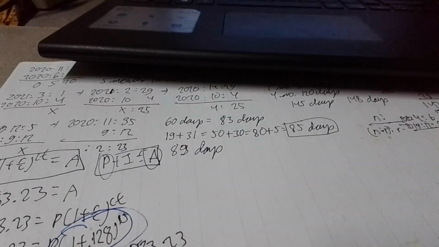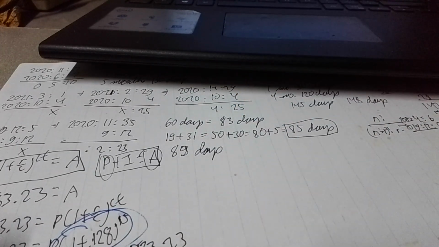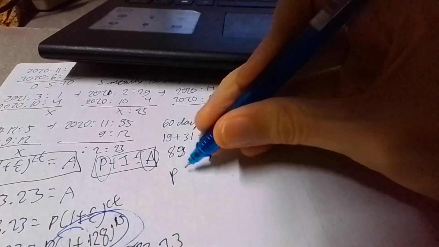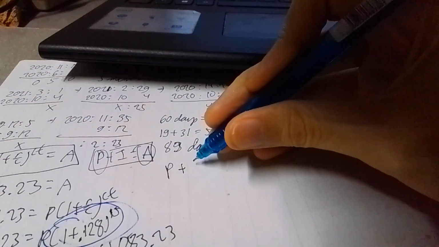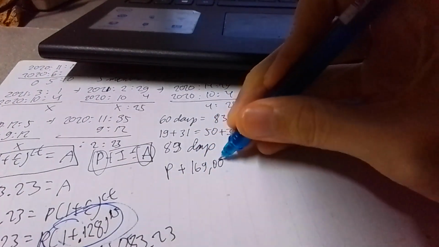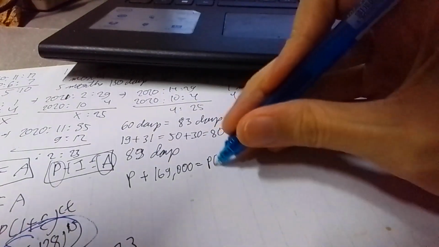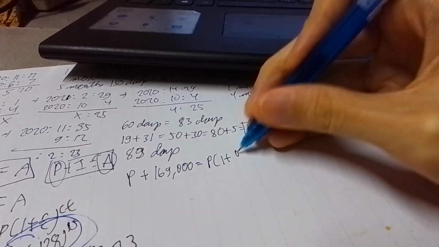Remember what is P? Wala tayong P. Ang P ang dapat hanapin namin. So therefore, our objective today is to search for the missing P. Okay? So P plus I. How do we get the I? Remember what's the I? The I is 169,000. Equals the A. Ano yung A? P times 1 plus R. Ano yung R? 0.155.